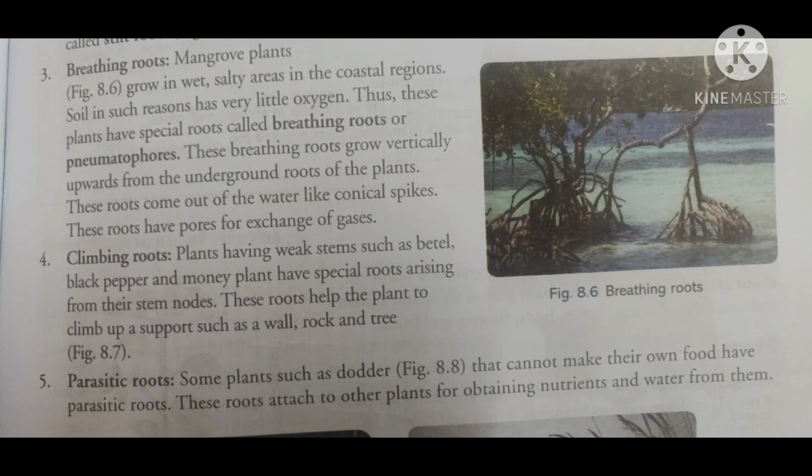Next is the climbing roots. Plants that have a weak stem, such as betel, black pepper, and money plant, have special roots arising from their stem nodes. And next is parasitic roots. Some plants like dodder cannot make their own food. They have parasitic roots which attach to other plants for obtaining nutrients and water from them. So these are the modifications seen in some plants.